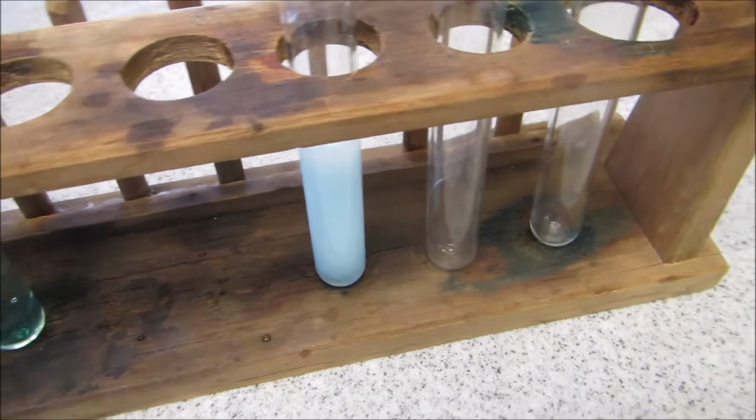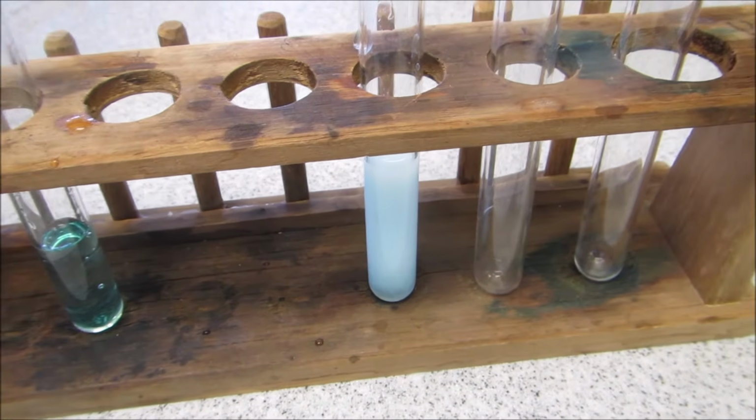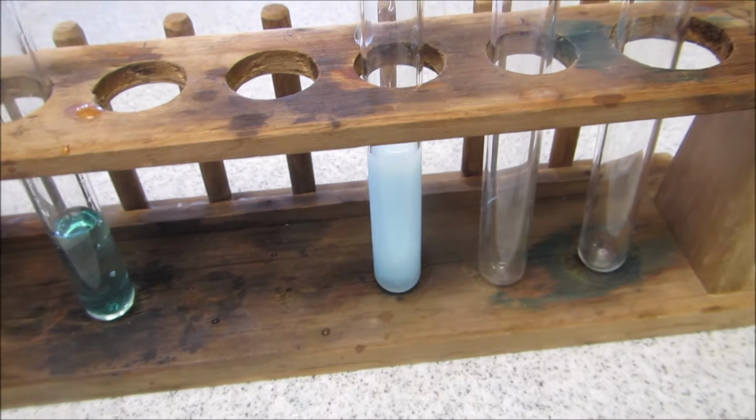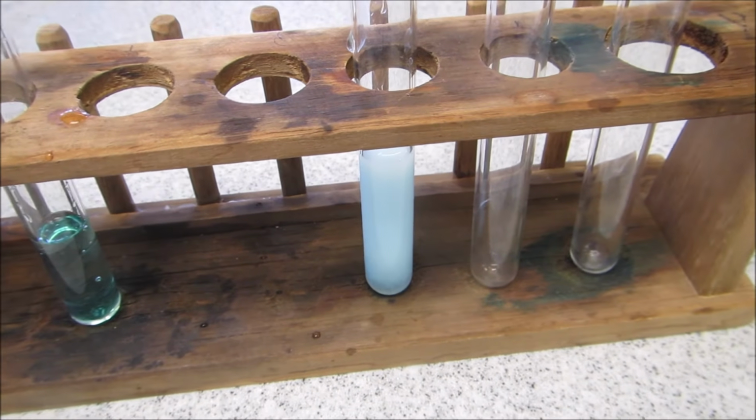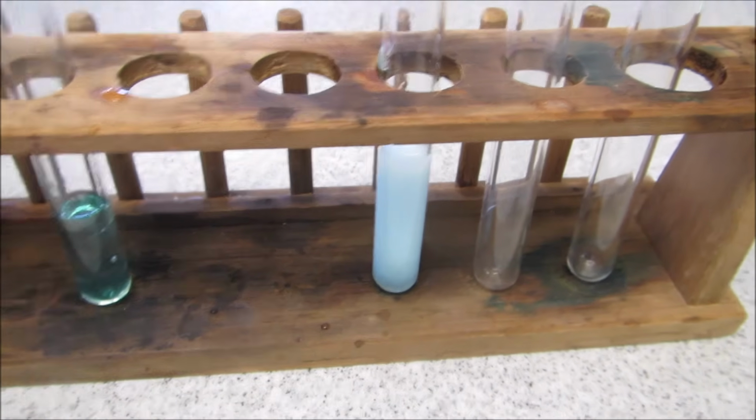So based on these 3 tests, you should be able to work out if there's any halides, carbonates, or sulfates among them, and that will give you the second part of the salt name.